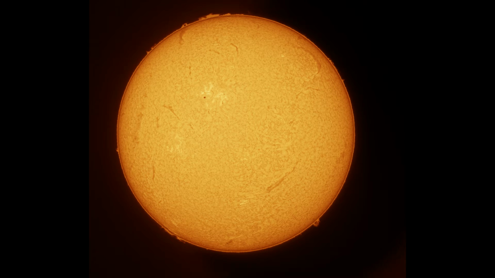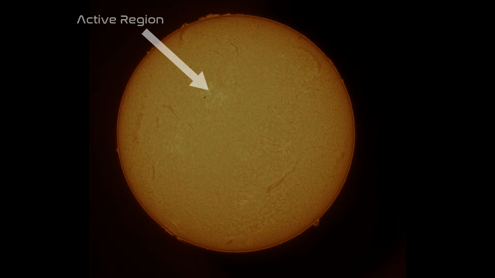Hydrogen alpha filters can show us some pretty dynamic features on the sun. Just like in white light, we can also see sunspots. You can also see some bright white areas around the sunspots, known as active regions. Active regions are areas where the sun's magnetic field is disturbed, and is the source of solar storm activity, such as coronal mass ejections.